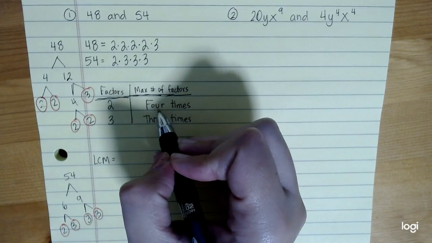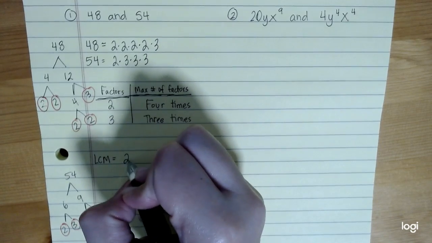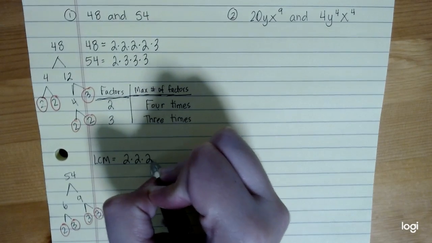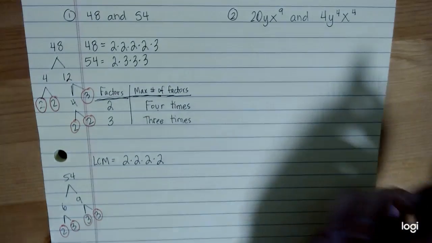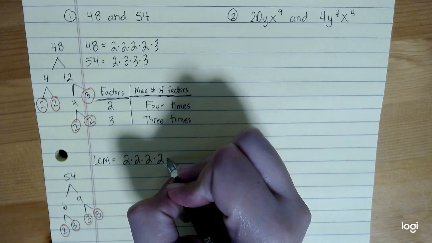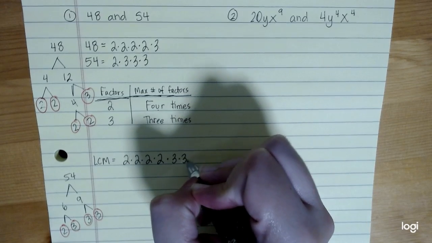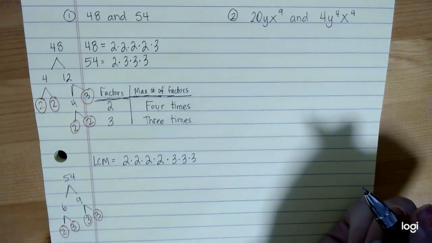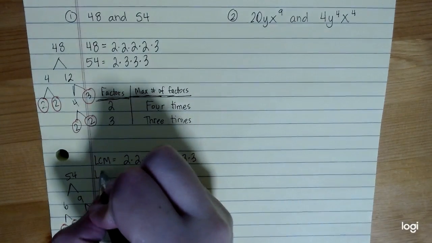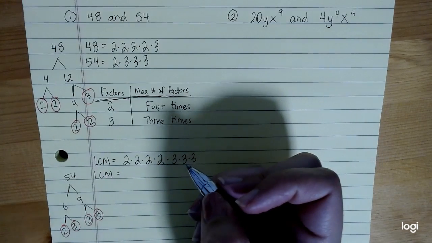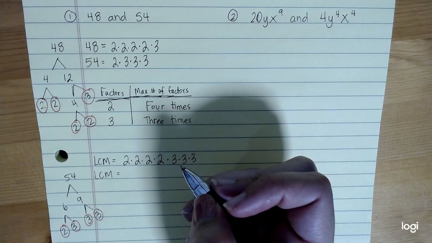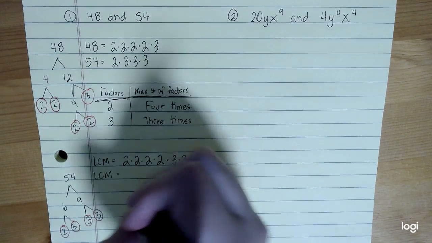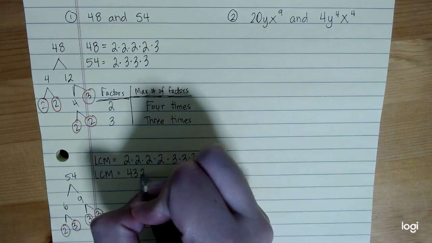So I need 4 2's. So I need to be multiplying 2 four times, and then I need to be multiplying 3 three times. And so the LCM then is equal to, we throw that into our calculator, I believe that is 432.